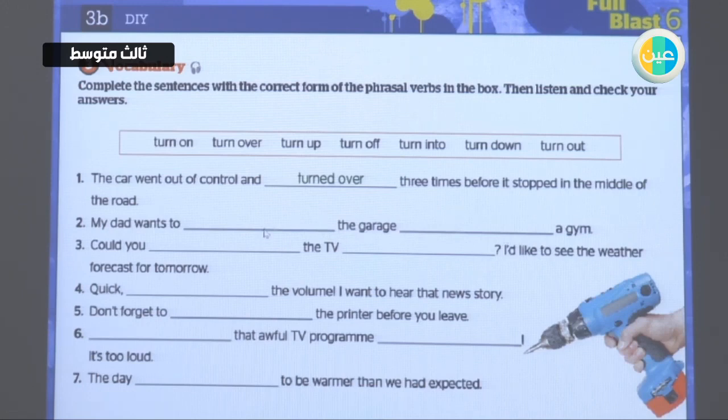In one of them we put the verb, in the other we put the preposition. So the correct answer will be, my dad wants to turn the garage into a gym, because he will change it completely.